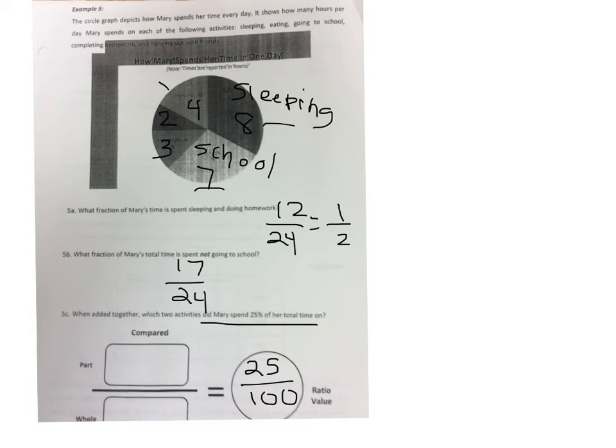This is going to be hard to write a label because we don't really know what we're going to label at top. But we do know the bottom on a percent is always the total. So if I think about that, and this is going to be the total amount of hours in the day, we should know that that's going to be 24. All right, so 24 hours in a day, it's 25%. We're looking for how many hours that is.